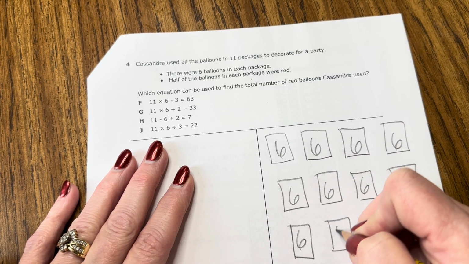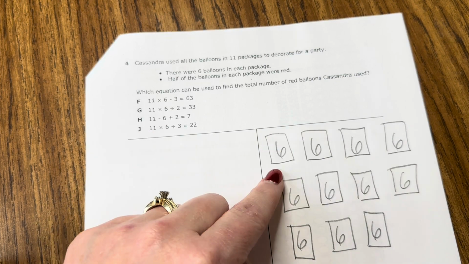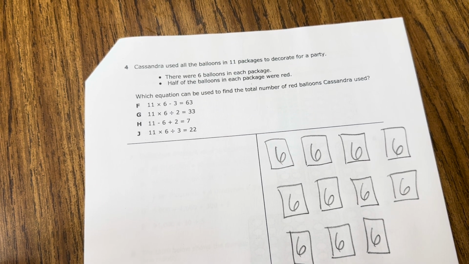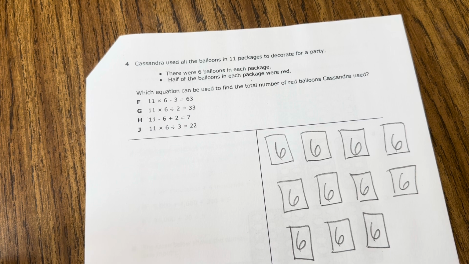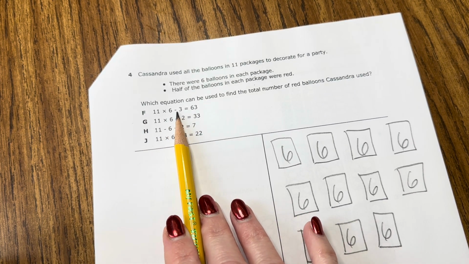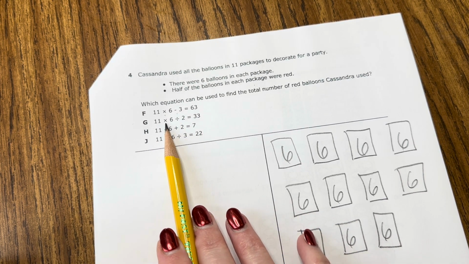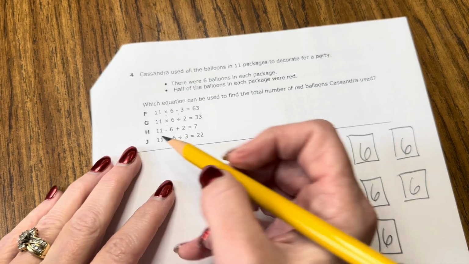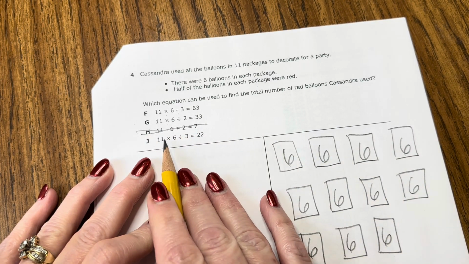This looks like multiplication to me because I have 11 groups of 6. And I want to know how many balloons were used, right? I'm wanting to know how many red balloons were used in total, right? So I'm going to have to multiply to get started. So can I eliminate any of these answer choices? I have 11 times 6 minus 3. Well, that's multiplication. This one has multiplication. This one doesn't have multiplication. I think I can mark it out. And this one has multiplication.